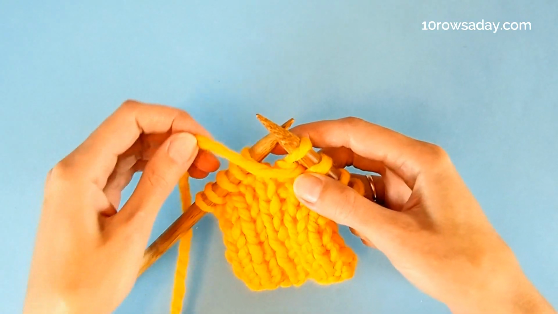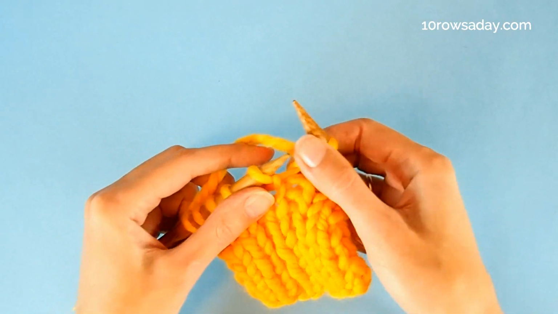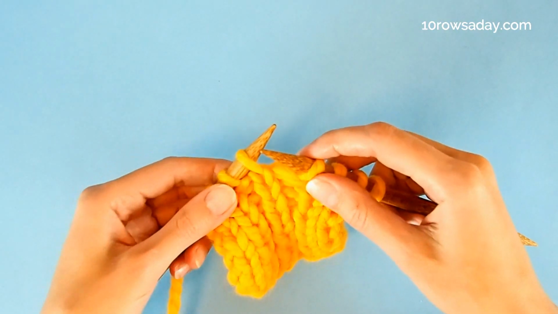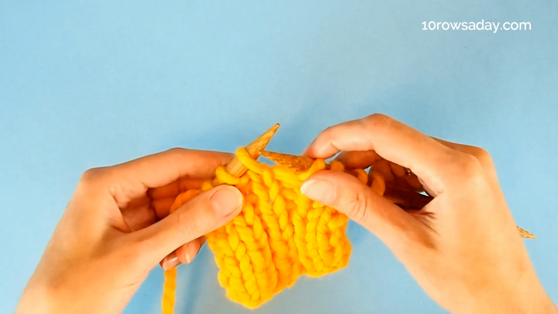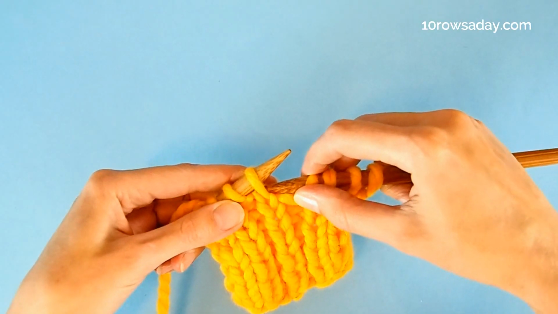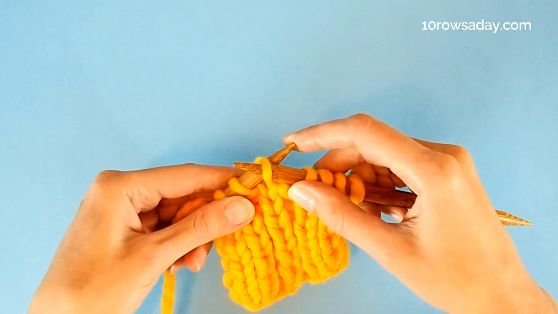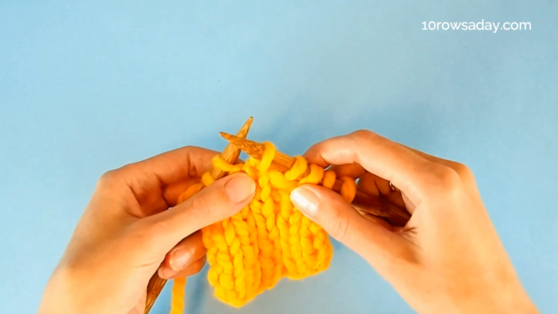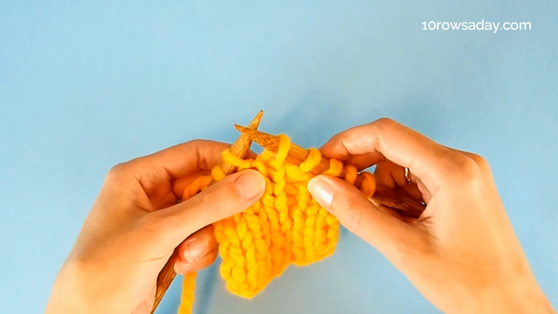And that's when we slip stitches purlwise. So we insert the tip of the right needle into the stitch the same way as we do when we purl a stitch, from right to left, like this. Then we take the left needle out, leaving the stitch on the right needle without twisting it.